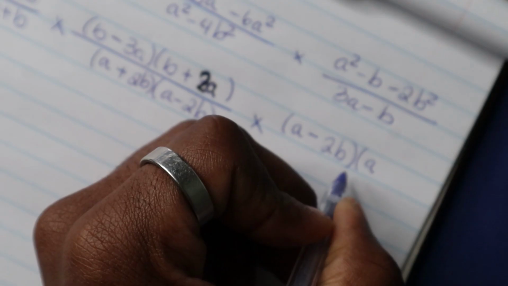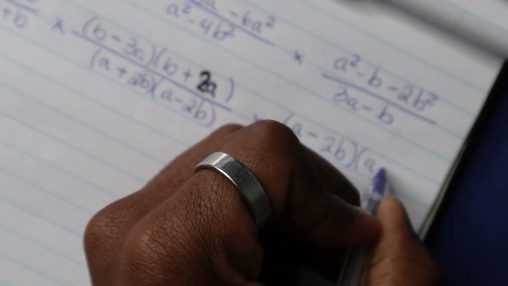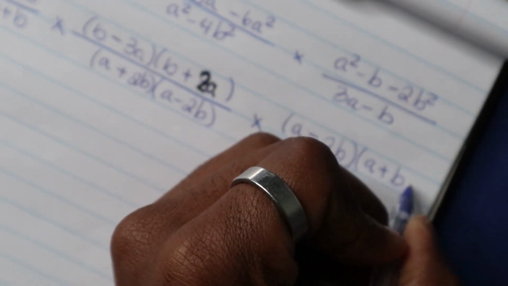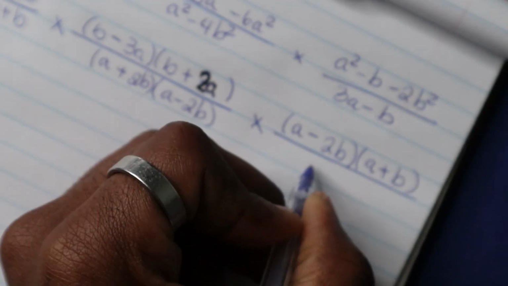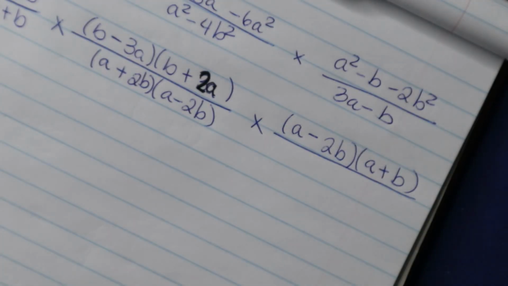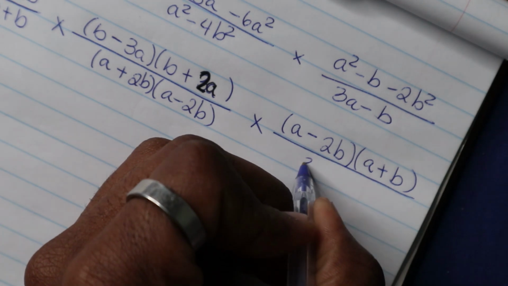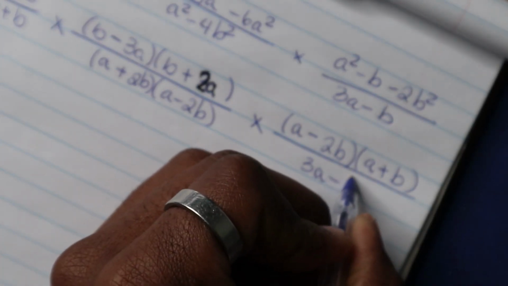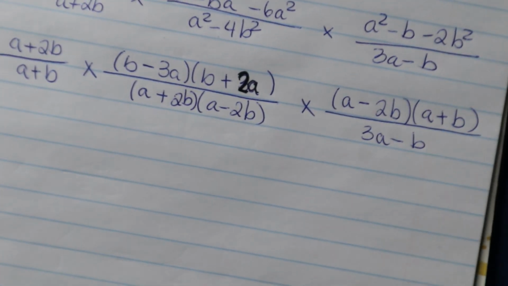A plus b over, this seems to be a 3a minus b, right?